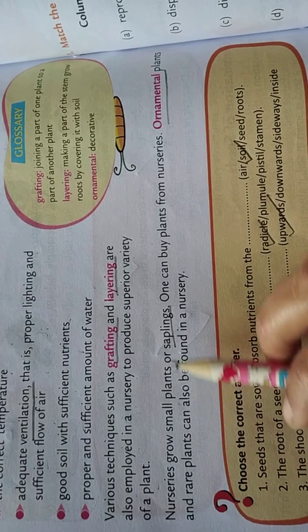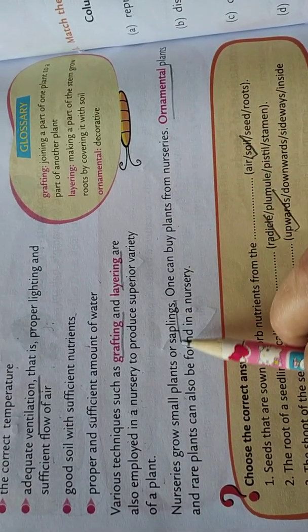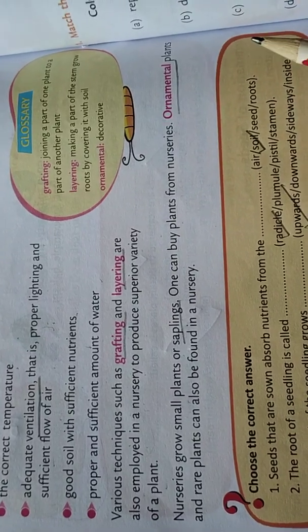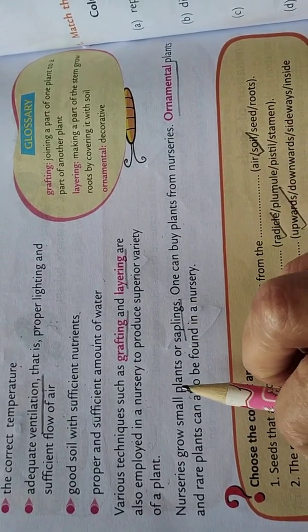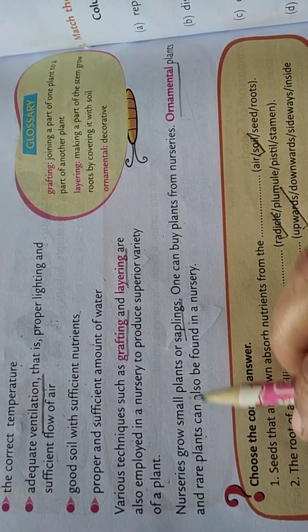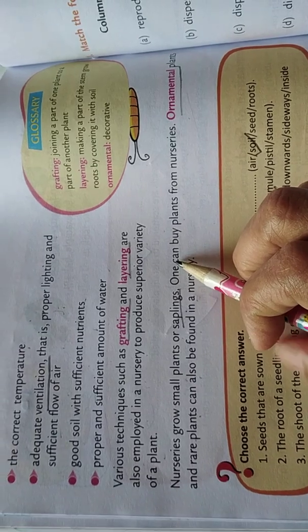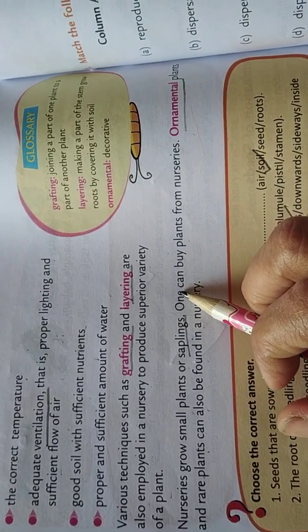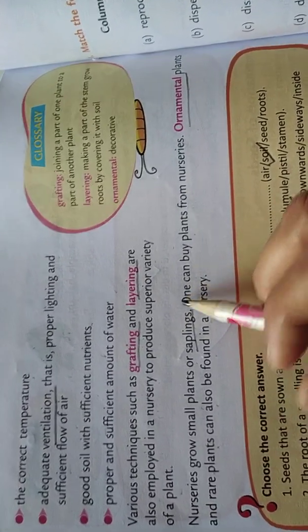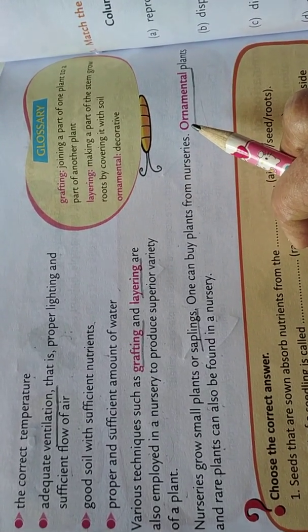Nurseries grow small plants or saplings, and we can also buy plants from nurseries. Ornamental plants and rare plants can also be found in a nursery.